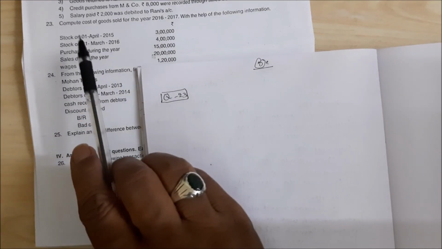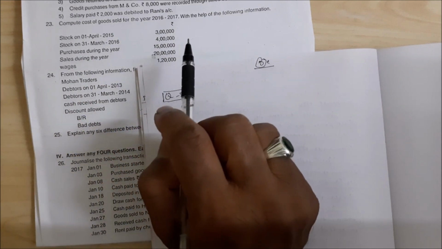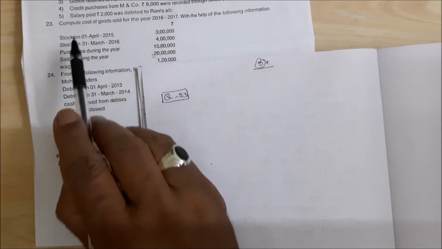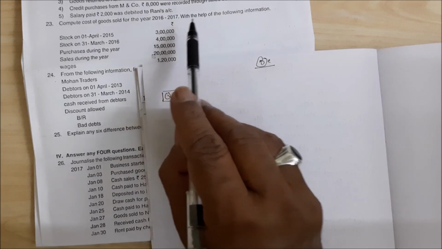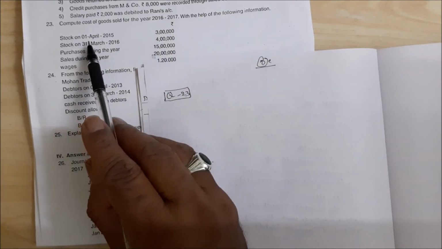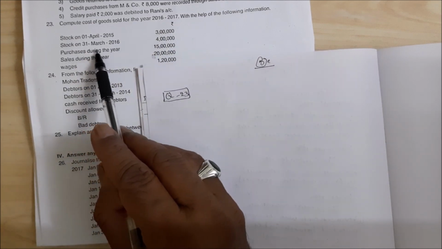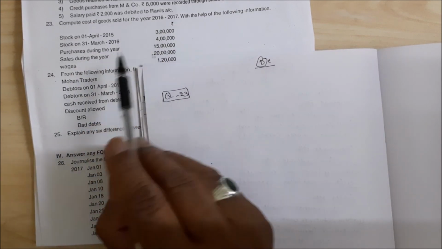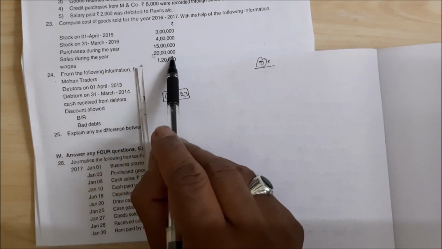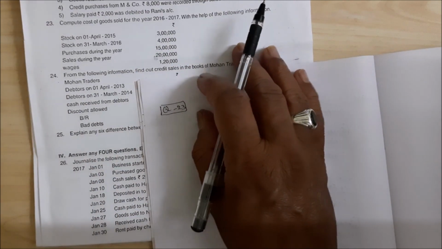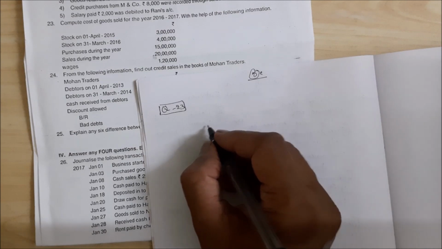Yes, we will take the next problem under 6 marks. Again, we are doing all problems in 6 marks only of 2018. Compute cost of goods sold for the year 2016-17 with the help of the following information. Stock on 1st April 2015, 3 lakh. Stock on 31st March 2016, 4 lakh. Purchases during the year, 15 lakh. Sales during the year is 20 lakh. Wages is 1,20,000. Very simple calculation of cost of goods.